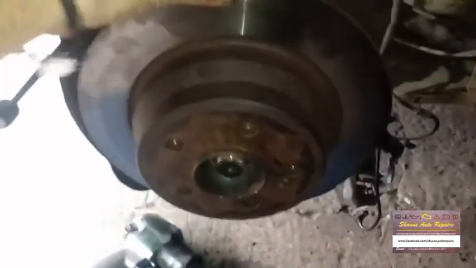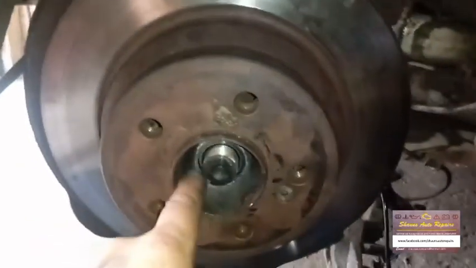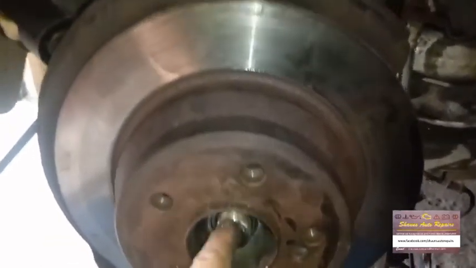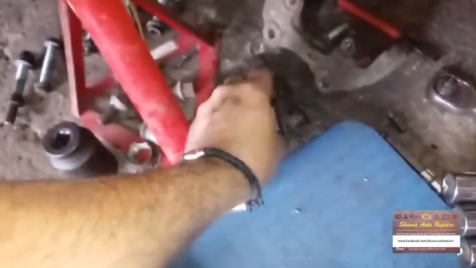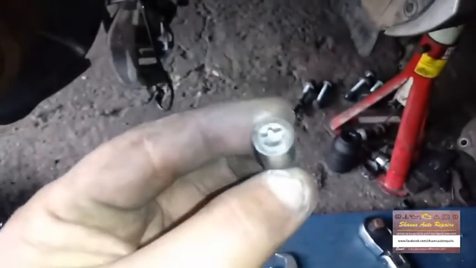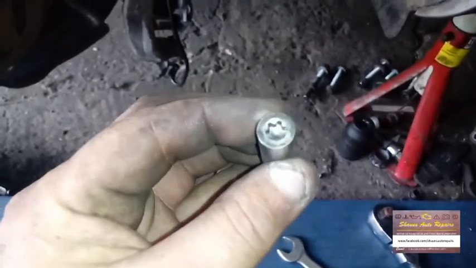Okay, it's a few hours later in the day. We've made a bit of progress to free off this hub. We've taken out the nut around there, that's 45mm. We've taken off the caliper, which is just held on by these two slide bolts with a Torx head, not the usual Allen key. And then we've had to take off 1, 2, 3, 4 arms and the anti-roll bar.